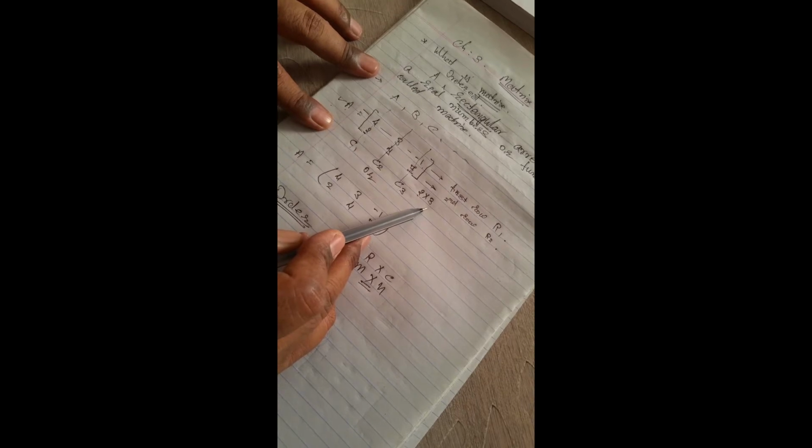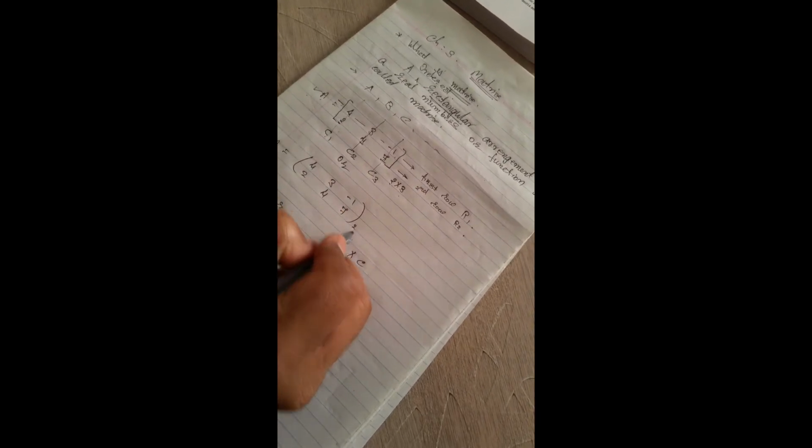Is that clear? Here you can also check: how many elements are in this matrix A? It is 2 by 3, so 2 threes are 6. You can say there are 6 total elements in the matrix. This is about the matrix. When you have more than one matrix, it becomes matrices, the plural.